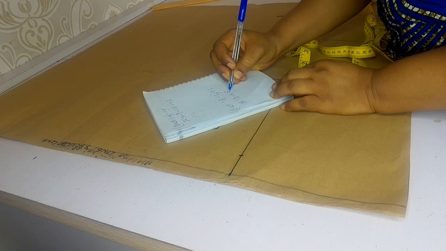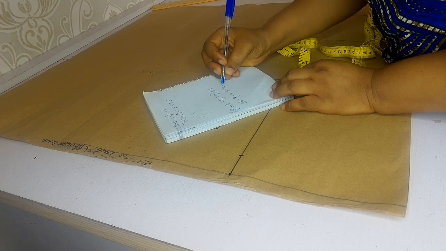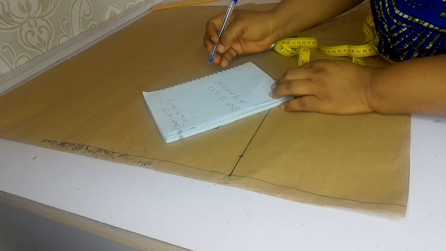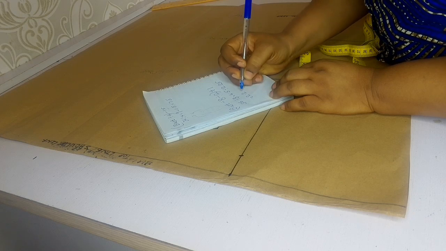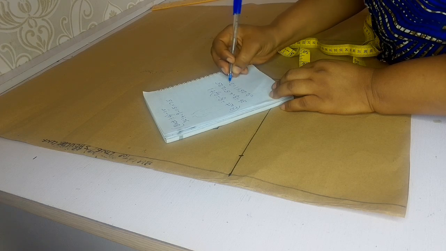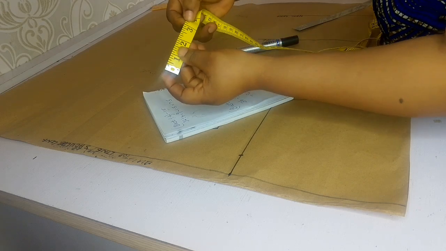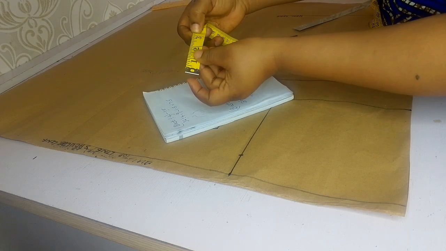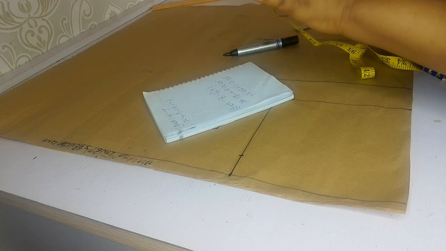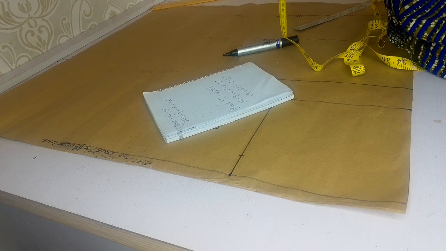Now, 4.5 divided by 2 is 2.25 inches. Our answer here is 2.25 inches, then plus this 1, giving us 3.25 inches, which is 3 1/4. You see that? For this person, when we use this neckline measurement, the dress will fit well. Nothing like my neck is tight or is so loose.